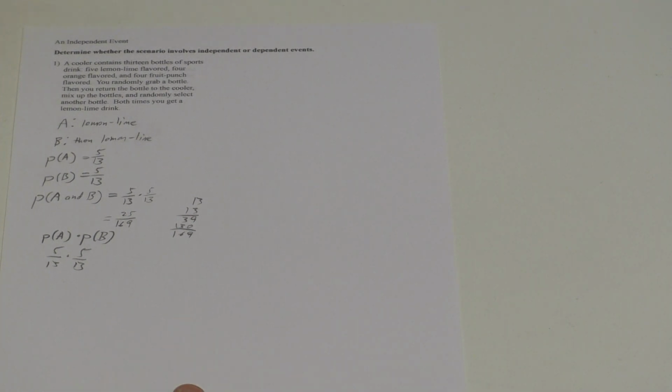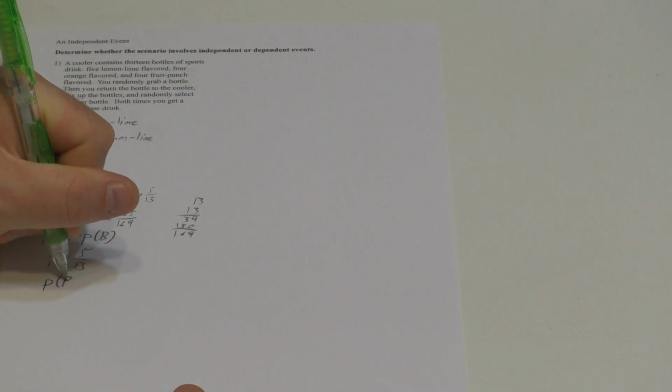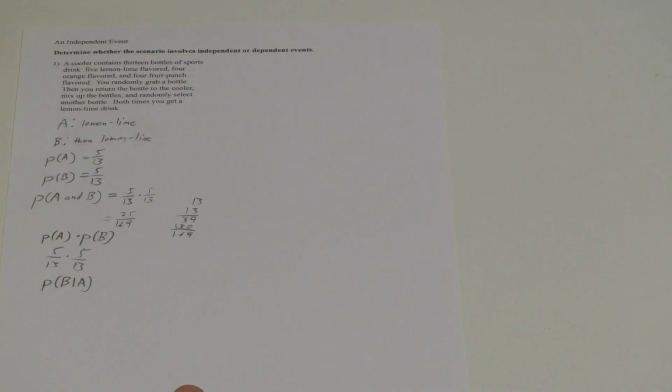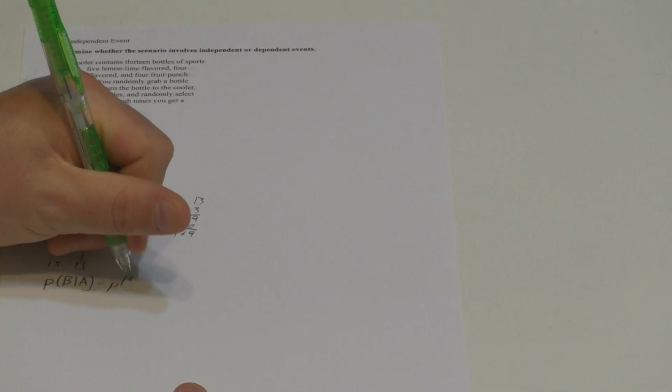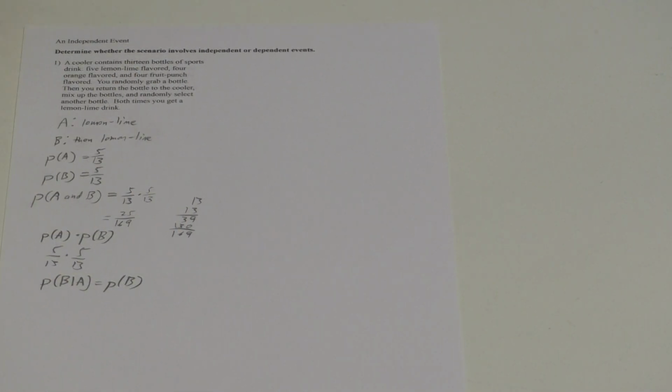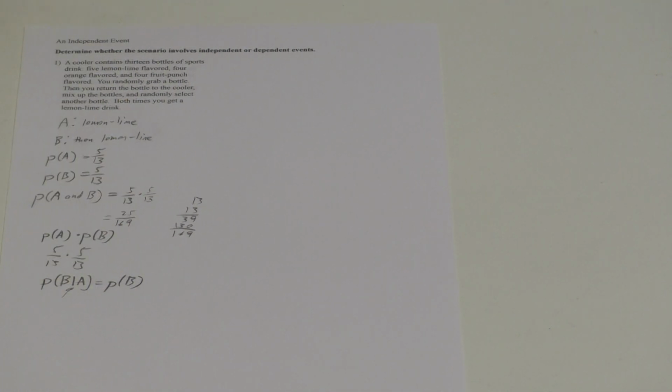Well, let's look at it with conditional probability. So it's probably easier to think of it this way with B given A, okay? What was the probability that B happened given that A occurred? Well, A, you drew the lemon lime drink, but it really had no effect on the overall probability because you replaced it. So it equals the probability of B. Okay, so given that event A happened, it didn't really affect the outcome of B. All right, that's the general idea here.